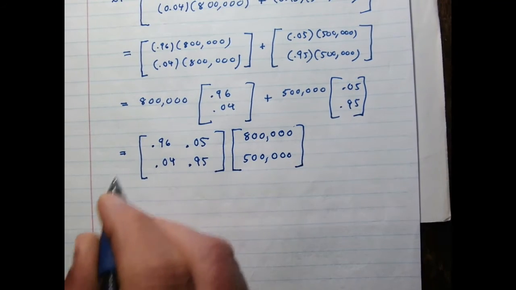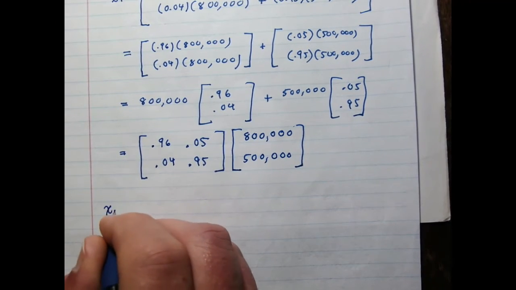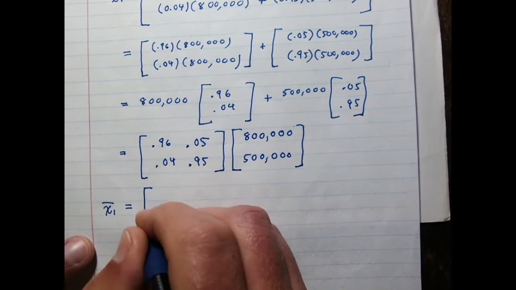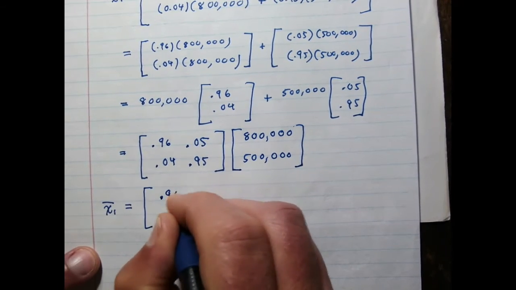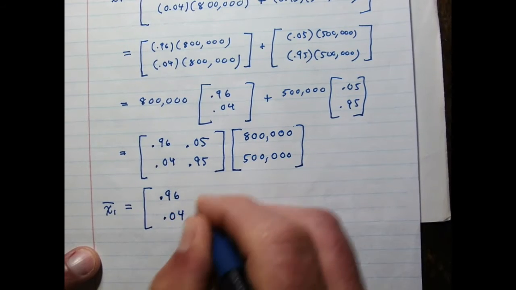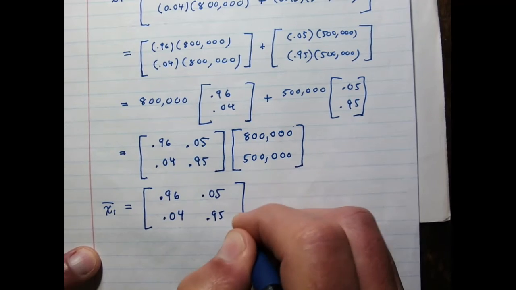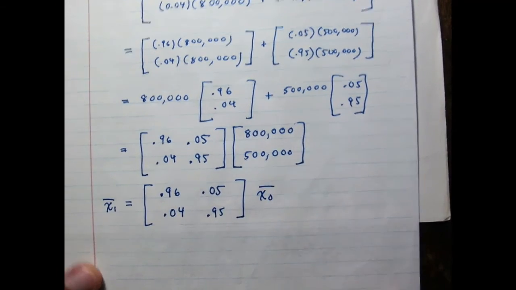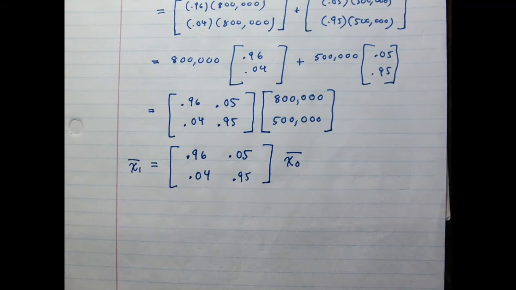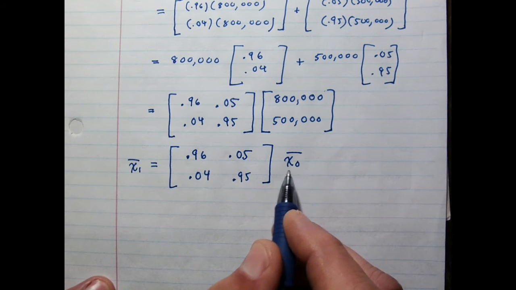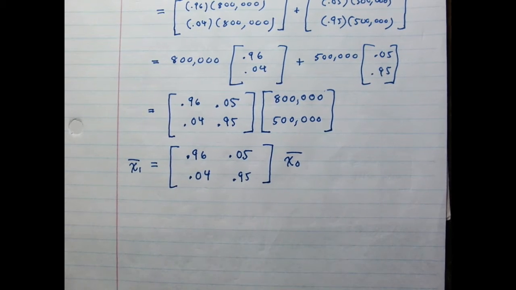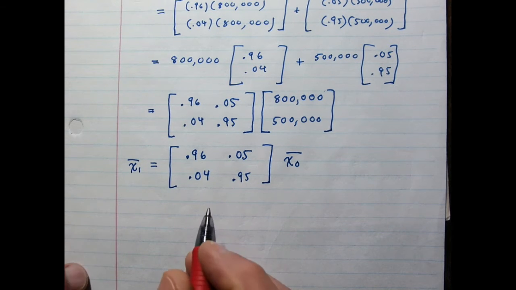So what we're seeing here is x1 can be thought of as this matrix 0.96, 0.04, 0.05, 0.95 times x0. We can take a column vector that represents the 2020 population and multiply by this matrix of probabilities. And we get the populations in 2021.